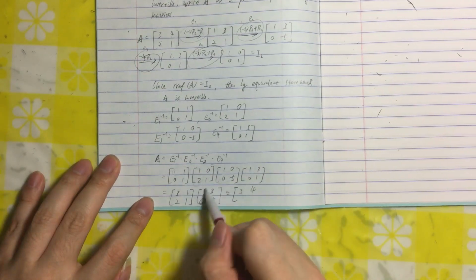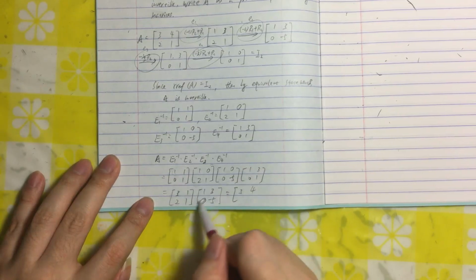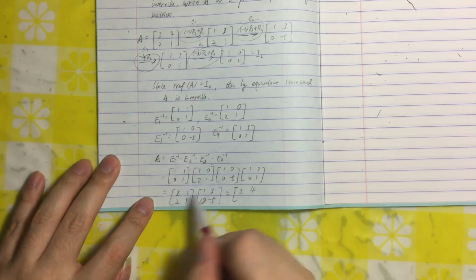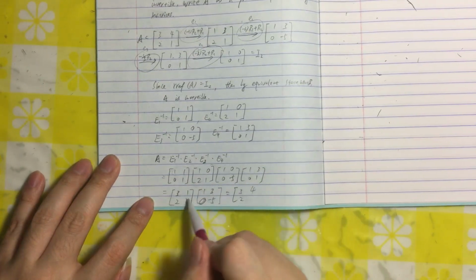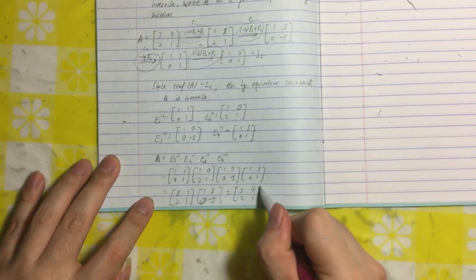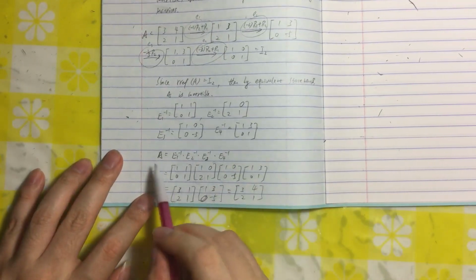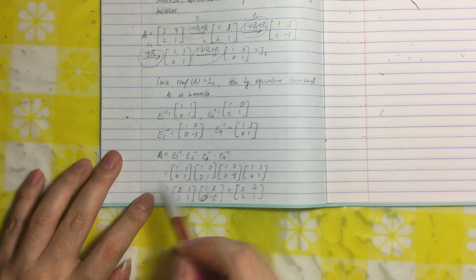Next, row times column. I get 2 plus 0, which is 2. Next, row times column. I get 6 plus negative 5, which is positive 1. So here I write A is a product of elementary matrices.